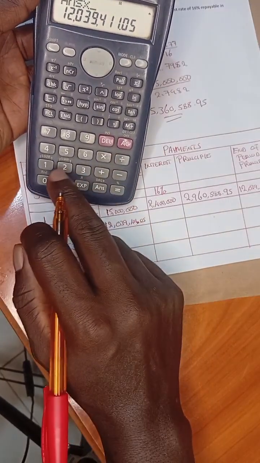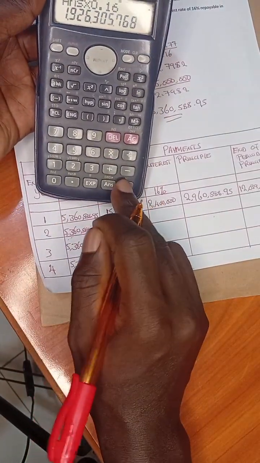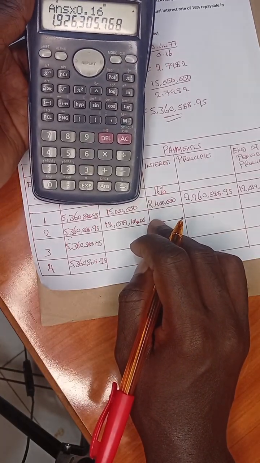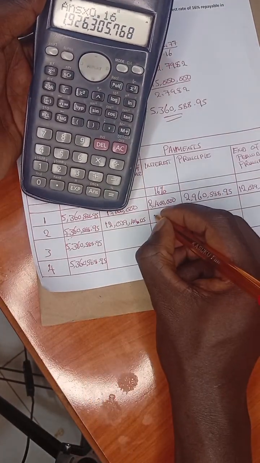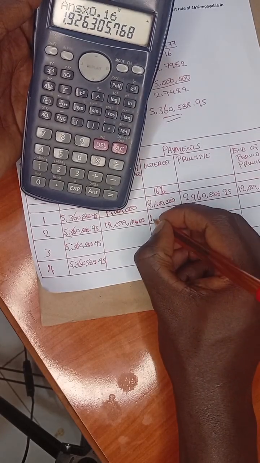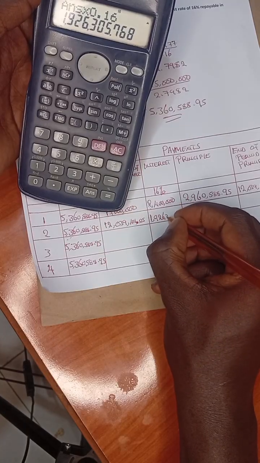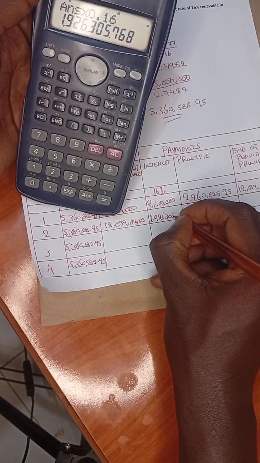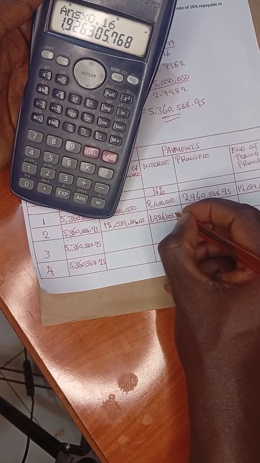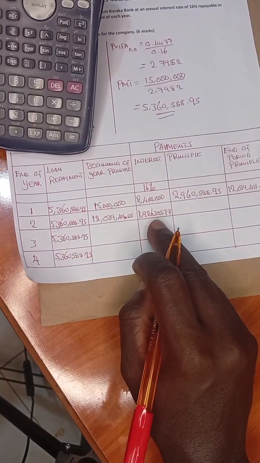That is times 0.16. You get 1,926,305.77. So this is the amount that will be the interest of the second year.